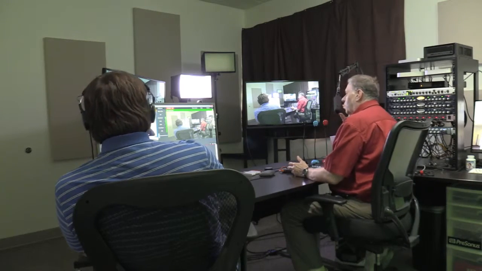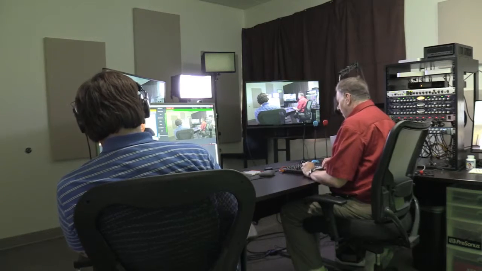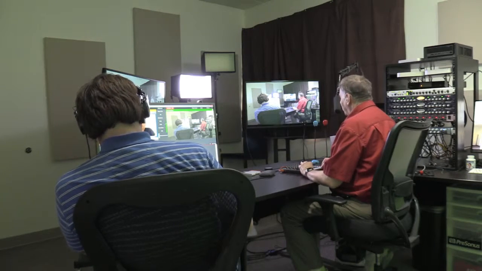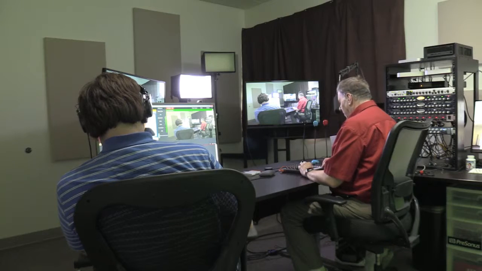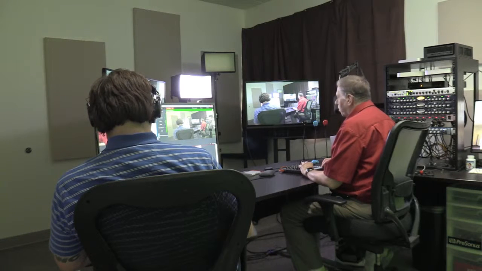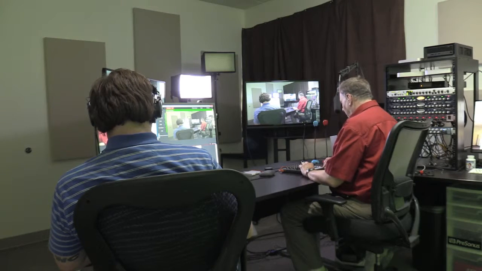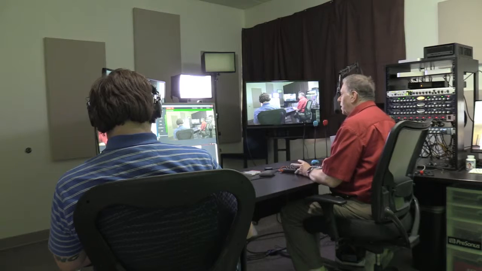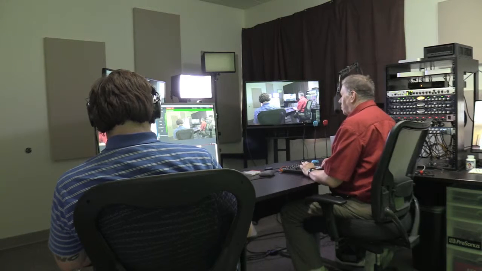And then we can use what's called NDI. It's a brand new thing called Network Device Interface. It's free, and you can stream via the internet from one machine to another with great compression and super speed, which is nice. It pretty much just came out.